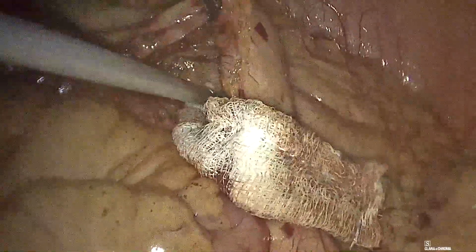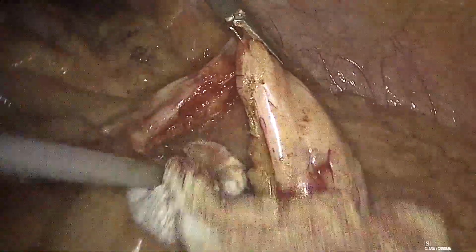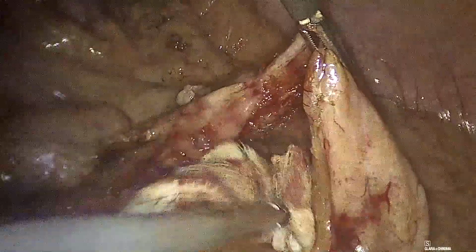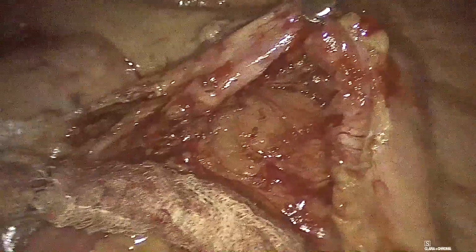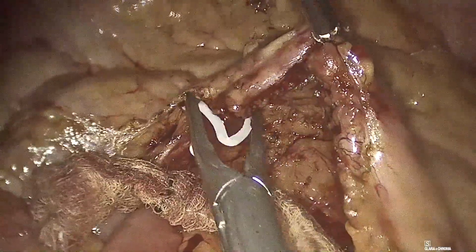Swabs were repeatedly used to control hemostasis and for blunt dissection, and also to identify the dissection plane. IMV was then clipped and cut to gain space for dissection and also facilitate tension-free anastomosis in the end.